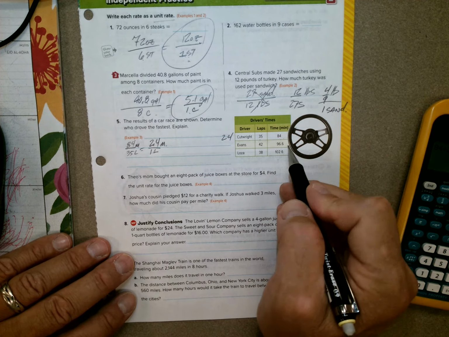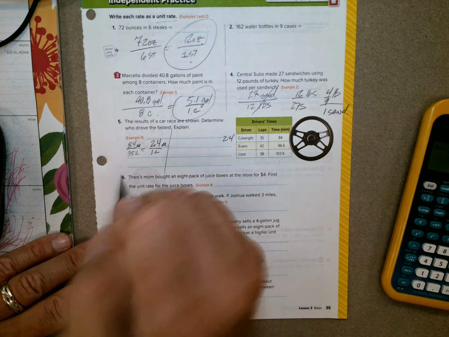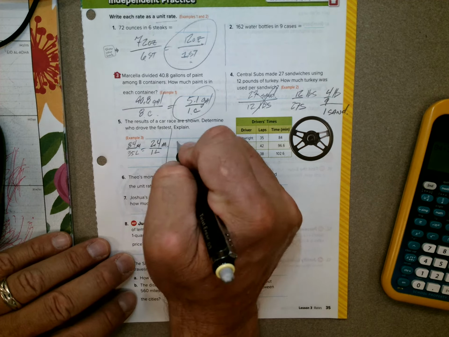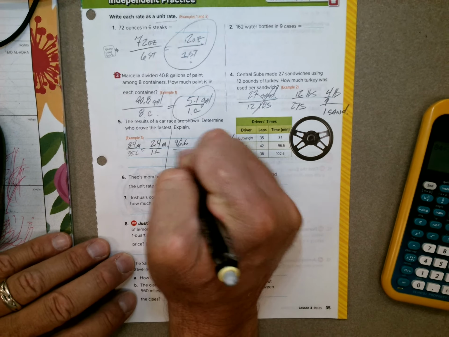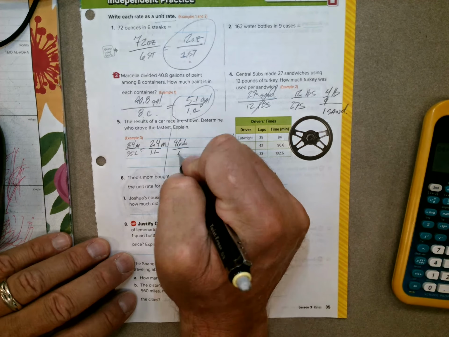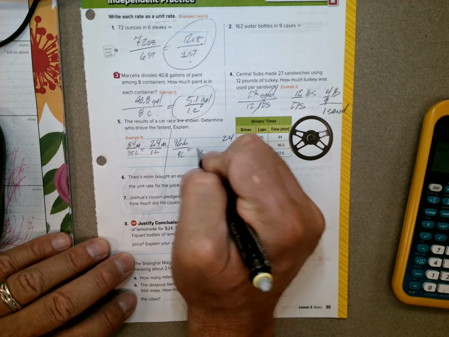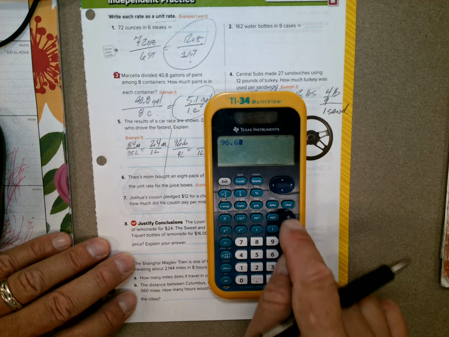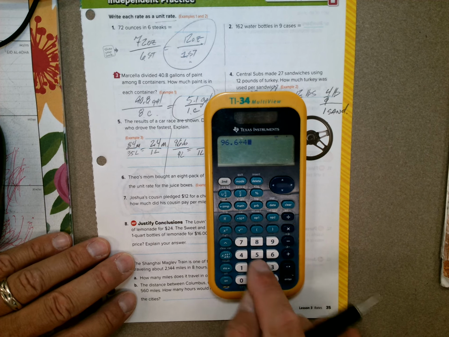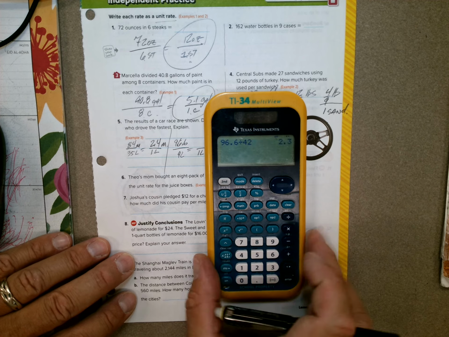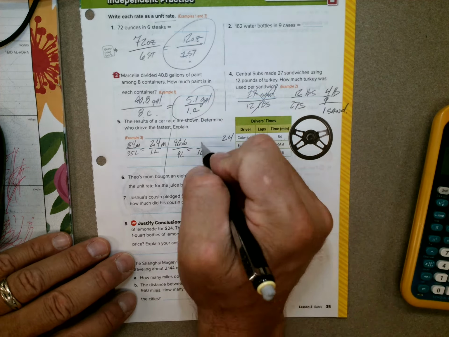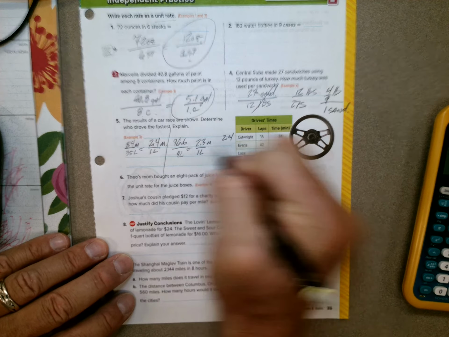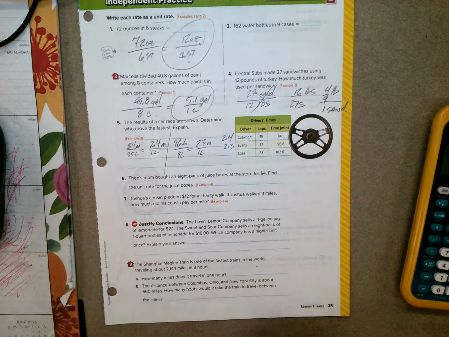How about this one? Let's set up this one for Evans, right? 96.6 minutes and 42 laps, what are we getting in 1 lap there? Let's take 96.6 and divide that by 42. And what do we get? We get 2.3 minutes per lap. So we'll just write 2.3.